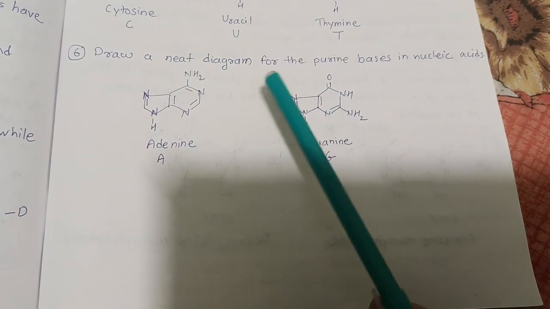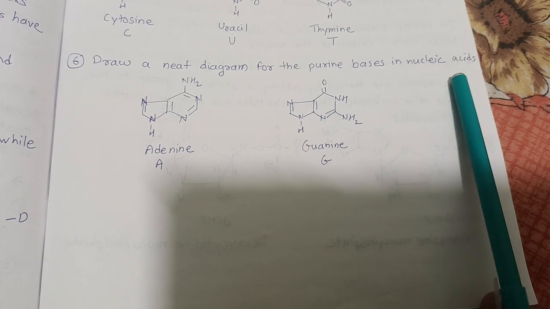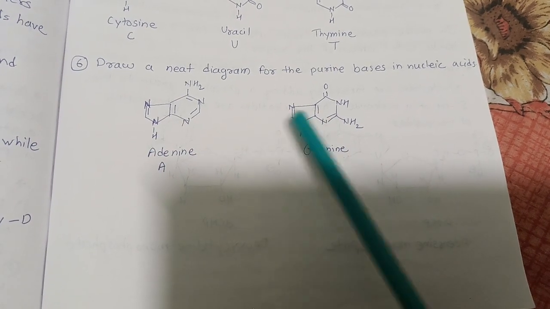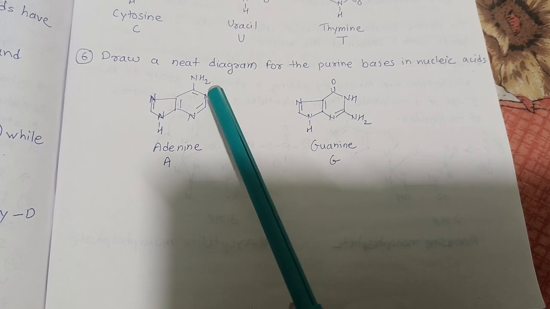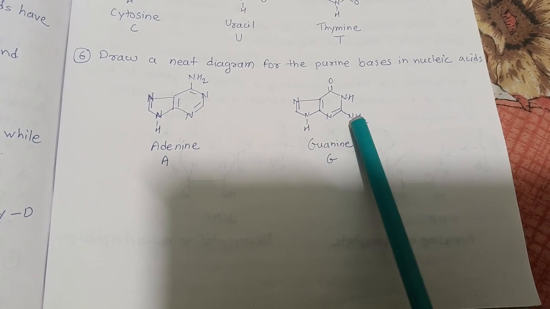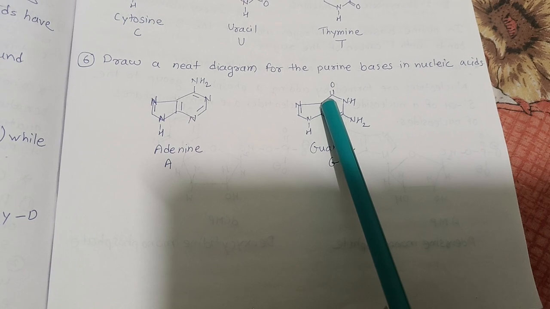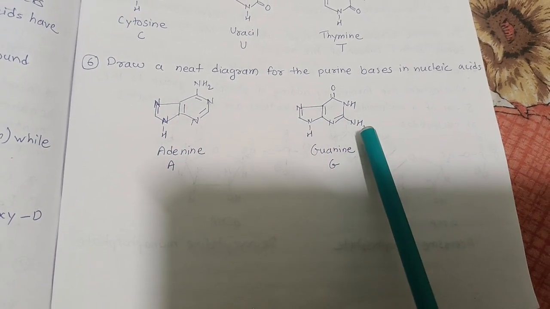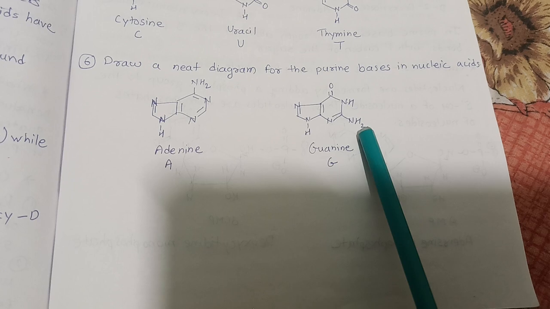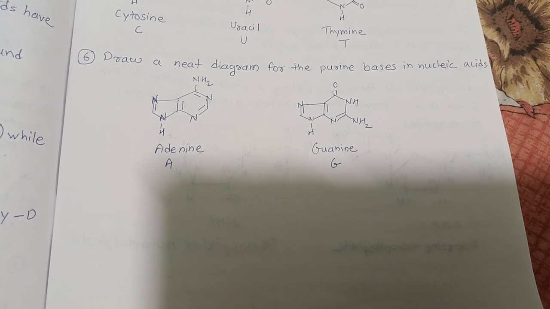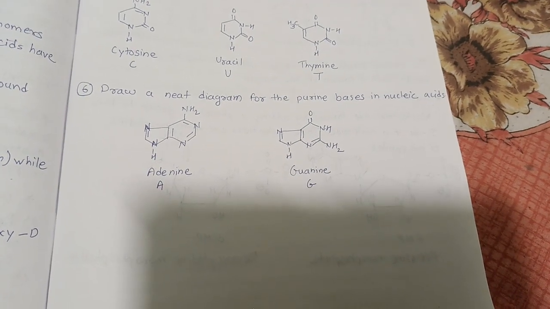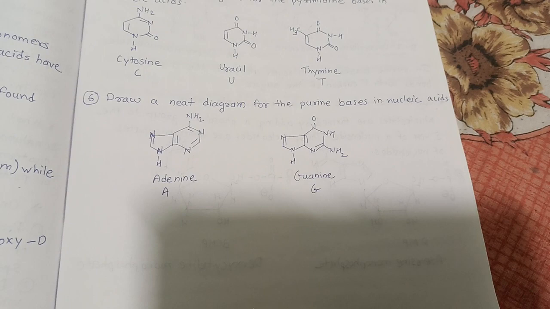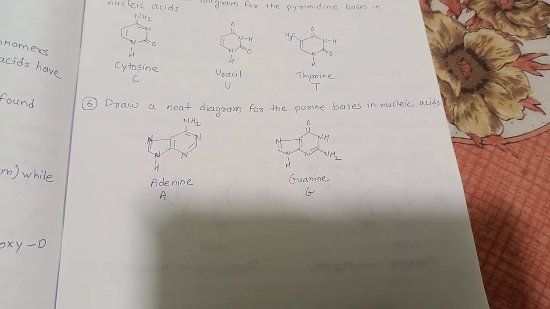Similarly, draw a neat diagram for the purine bases in nucleic acids. Okay, so these are the purine bases, adenine and guanine. In adenine, 4 nitrogens are in the ring and NH2 group is there. In guanine, same 4 nitrogens are there. Apart from that, C double bond O is there instead of NH2, and NH2 is placed between these two nitrogens in guanine. So that's how we can draw the structures of purine and pyrimidine bases which are present in DNA and RNA. Pyrimidine bases are cytosine, uracil, thymine. Purines are adenine and guanine.